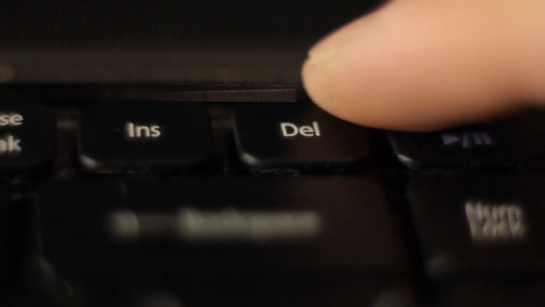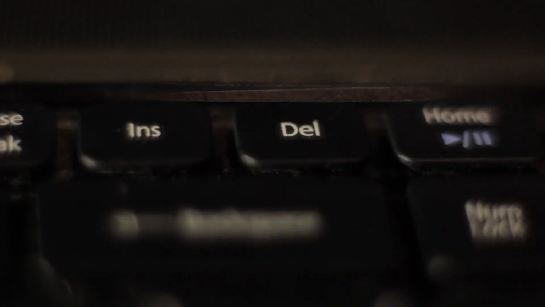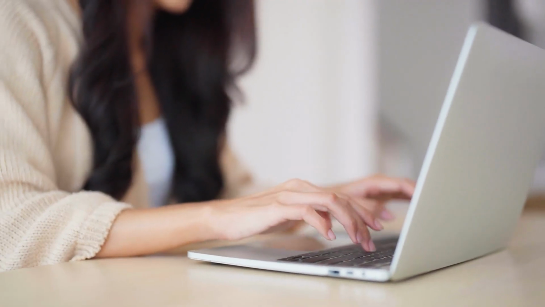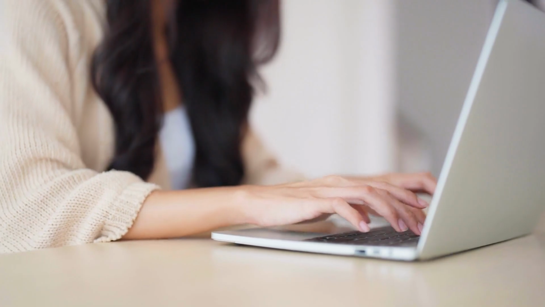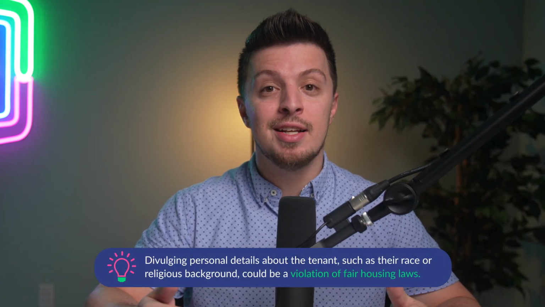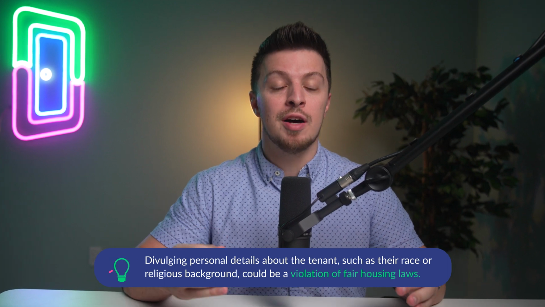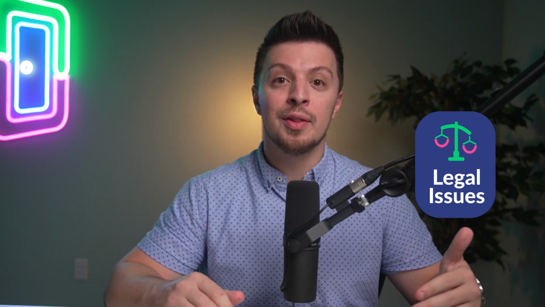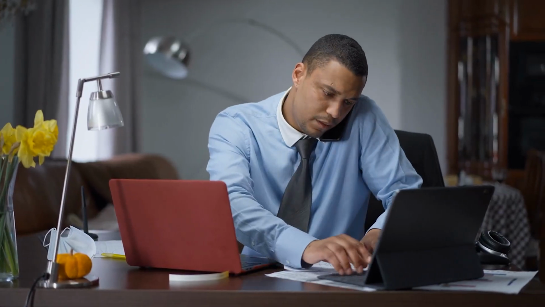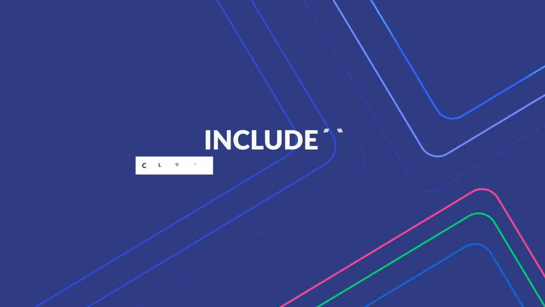In fact, you actually need to be very careful about including too much information that's not directly relevant to the purpose of the letter. Divulging personal details about the tenant, such as their race or religious background, could be a violation of fair housing laws. When in doubt, leave it out. You don't want to risk any kind of legal issues, and the other landlord can always request more information from you if they really need it. Most of the time, they won't bother you since they're likely busy, just as you are.